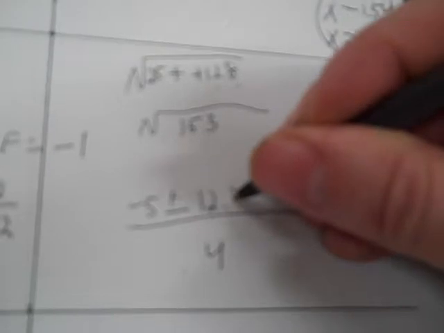Okay. Doesn't really have a perfect square root, so 12.36 or 37, okay? If you're off by a little bit with your rounding, don't worry about it. So negative 5 plus 12.37. Remember to click equals first, and then I divide that by 4. That's 1.84. Negative 5 minus 12.37, I click equals, and I divide by 4, and that's negative 4.34.